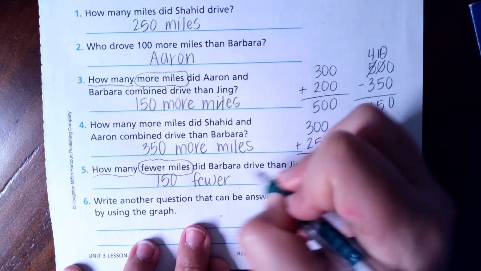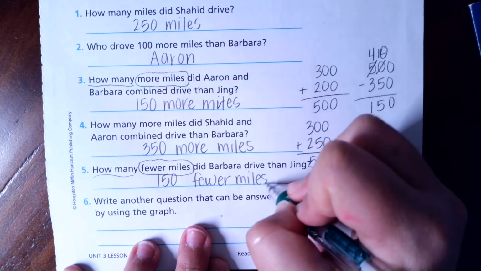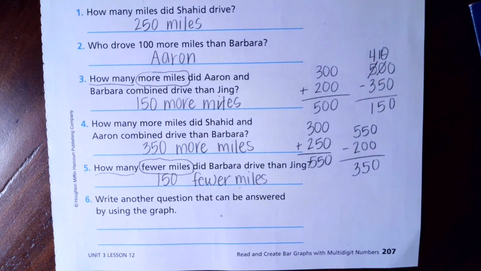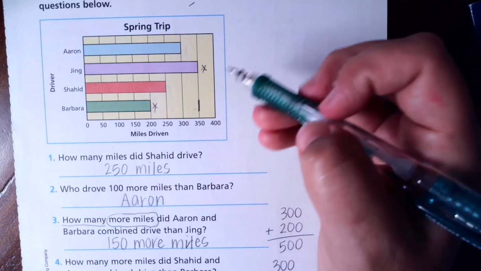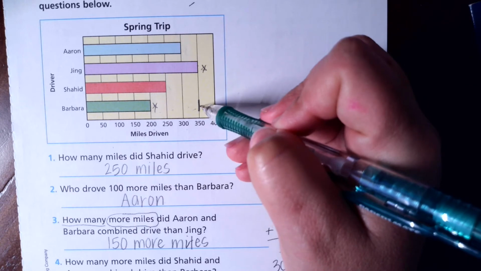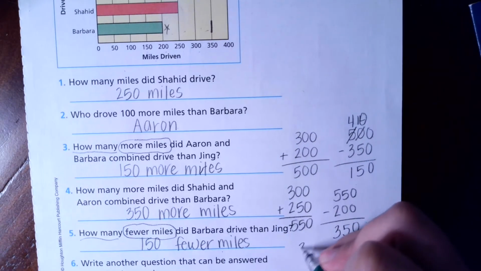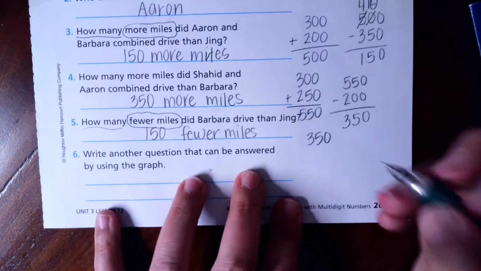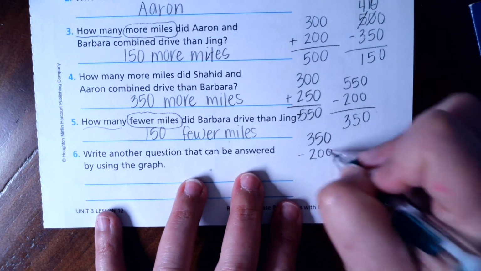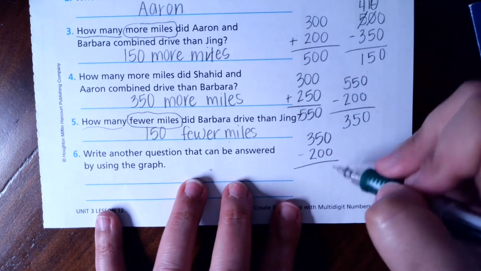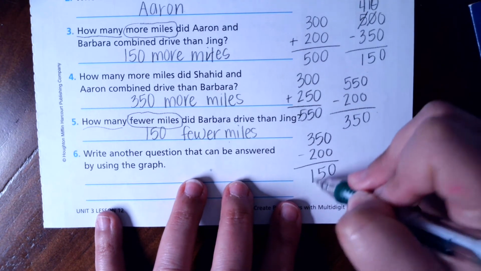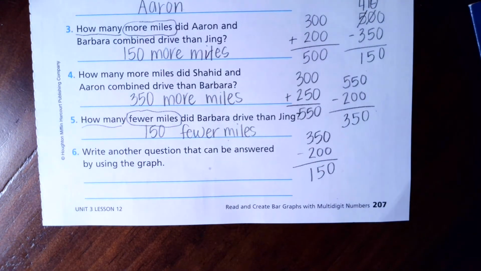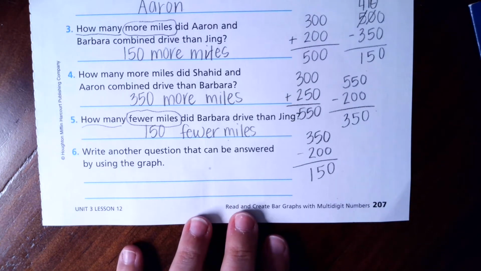So 150 fewer miles. Now, if counting by 50 is too tricky for you, that's fine. You can use a math equation. You could do 350 minus 200 and still get 150. 0 minus 0 is 0, 5 minus 0 is 5, and 3 minus 2 is 1. So 150 fewer miles. Either way, totally fine.